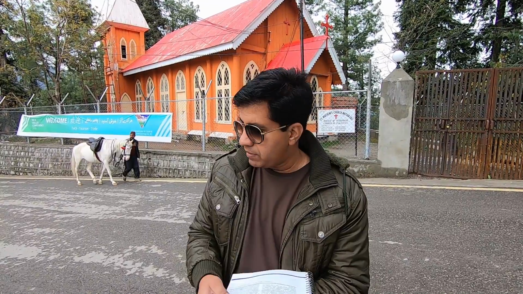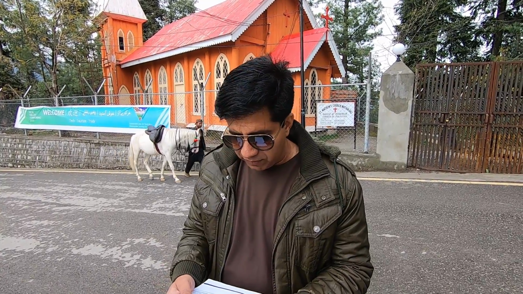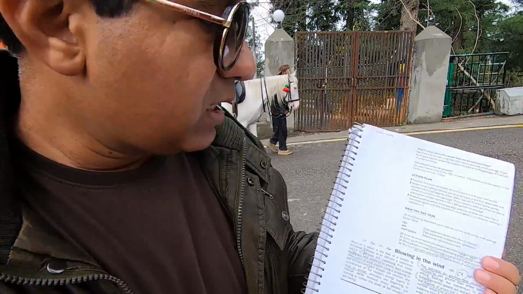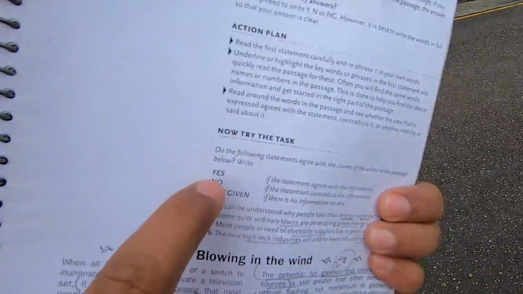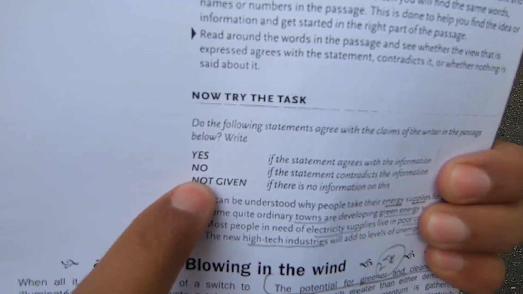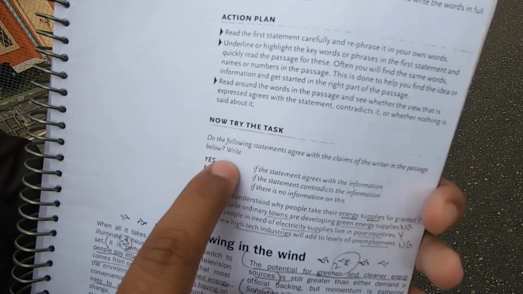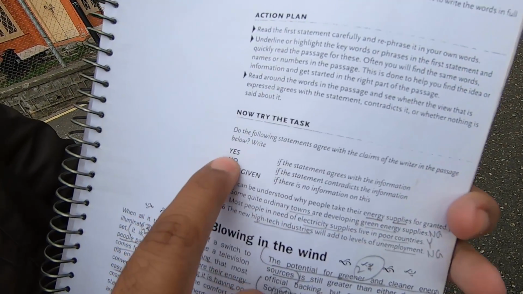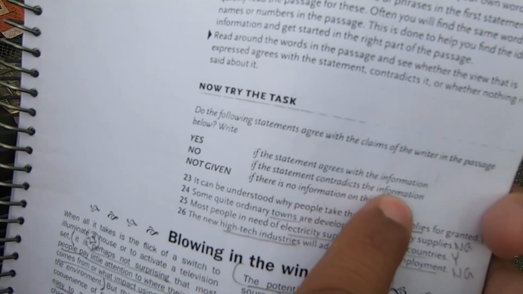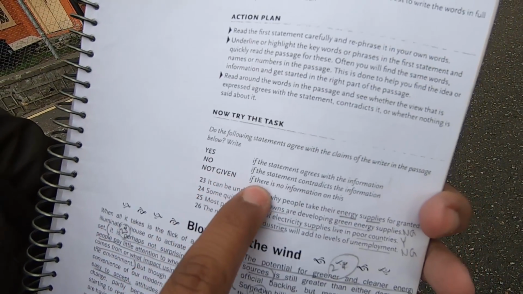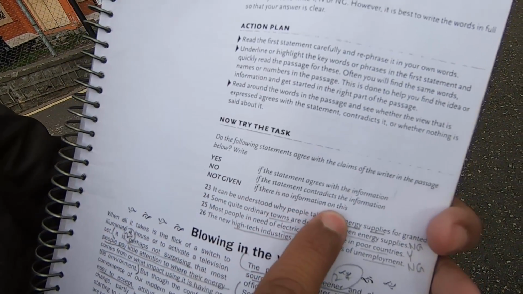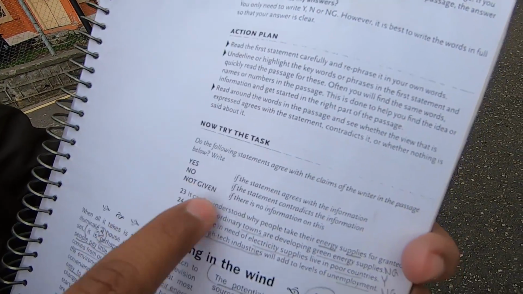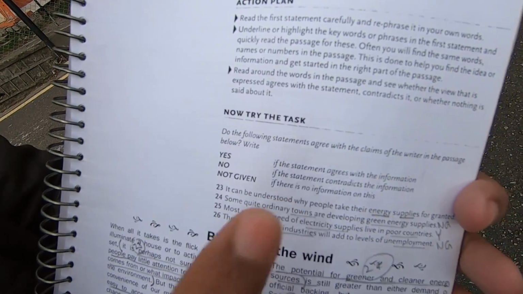Over here we've got some questions. You can take a look here. We have the statements. Yes, no, not given. Excuse me, I said true, false, not given, but actually, yes if the statement agrees with the information, no if the statement contradicts the information, and not given if there is no information on this. And there is another important thing: here they check the writer's views or claims actually.